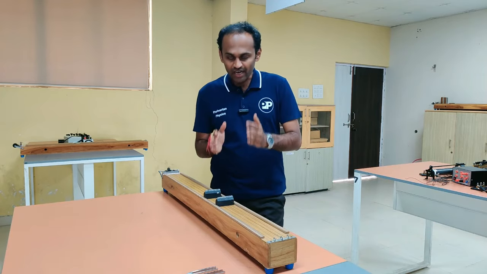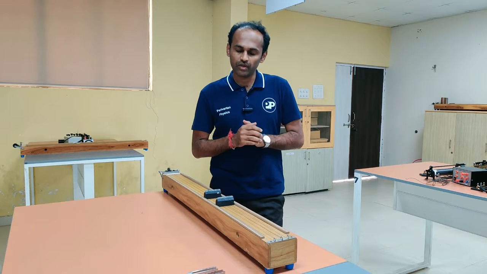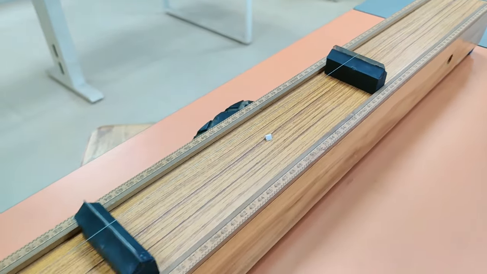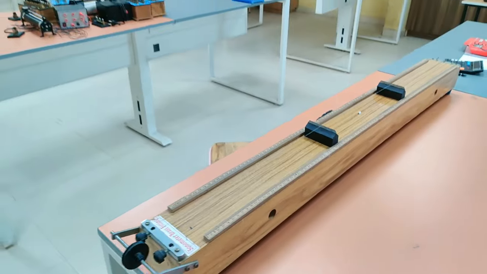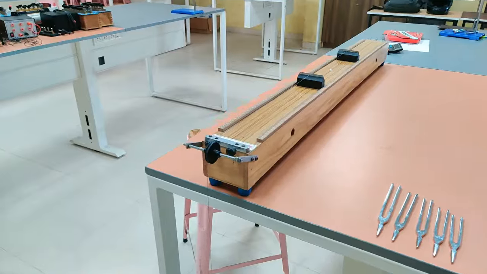So we'll start with the practical right now. We'll see everything in detail about the practical in this video. Okay, let us begin. This is the instrument we are going to use, called the sonometer.